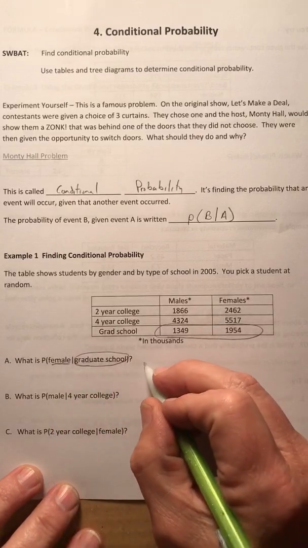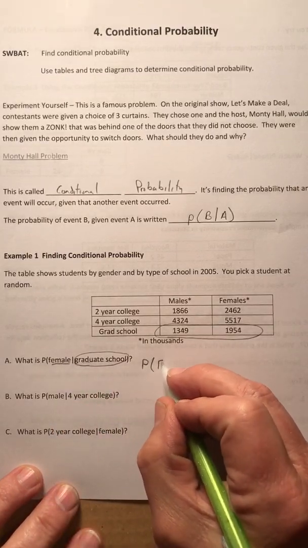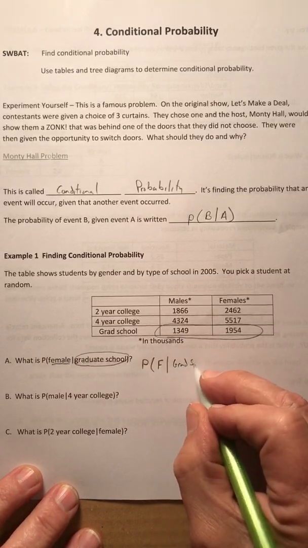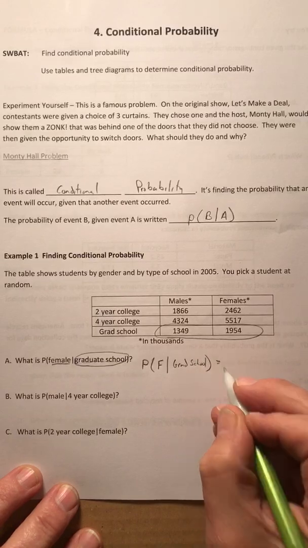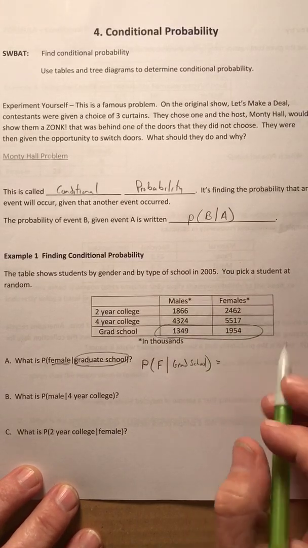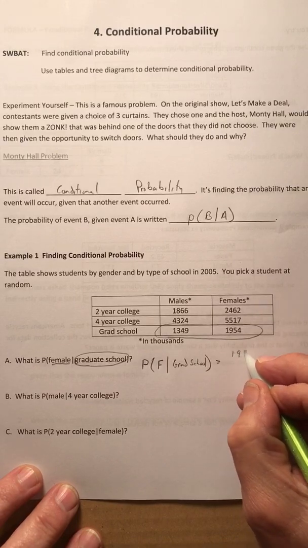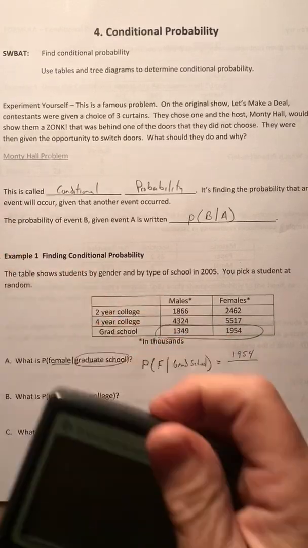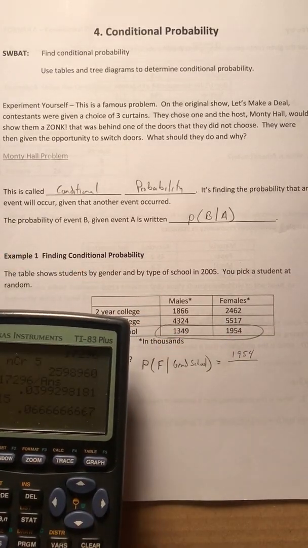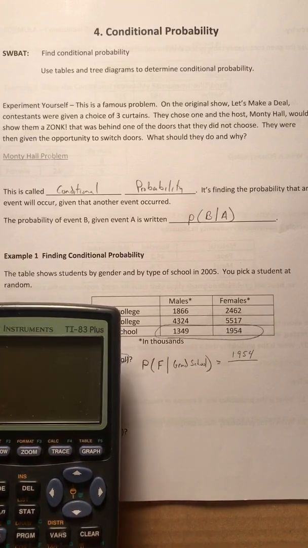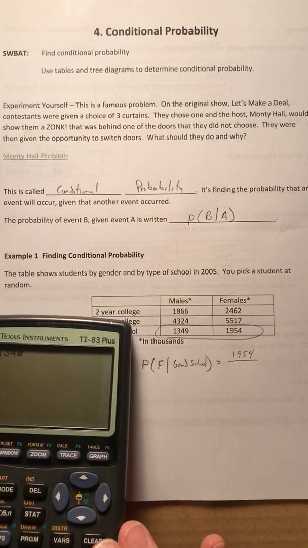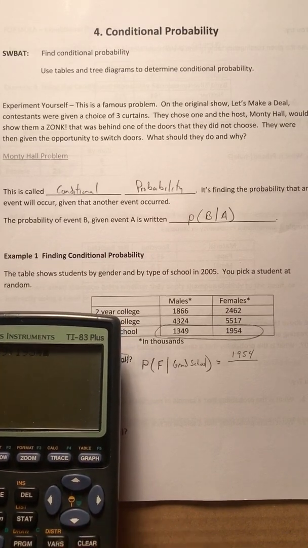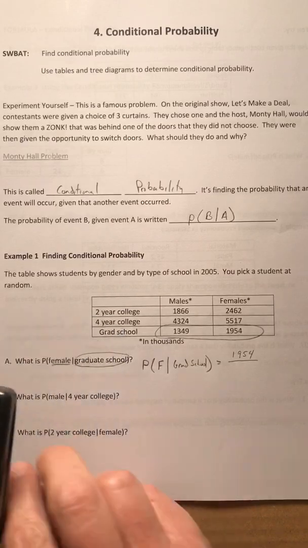So we want to know what's the probability that you choose a female given that you choose only from the students that are in grad school. All right, so how many of those are female? Well, 1,954. Out of how many total are there? Well, here's where we just add these two together. So adding together 1,349 plus 1,954, and I get 3,303.